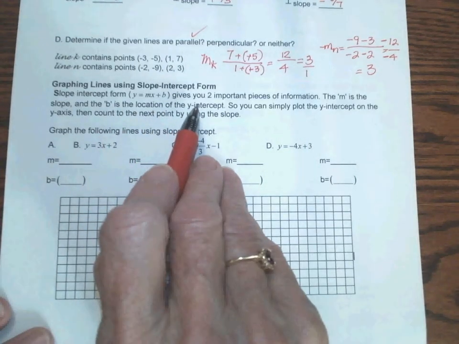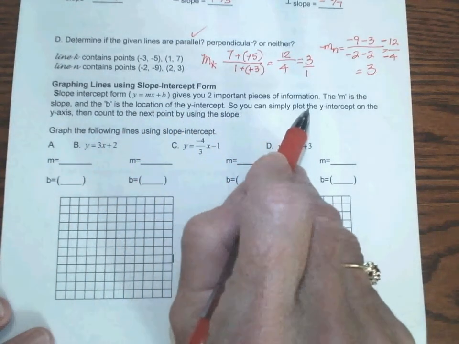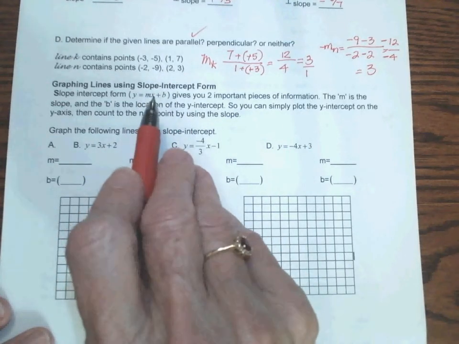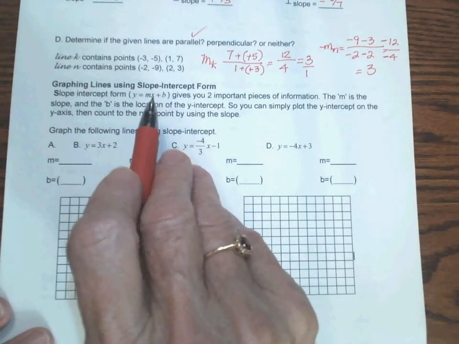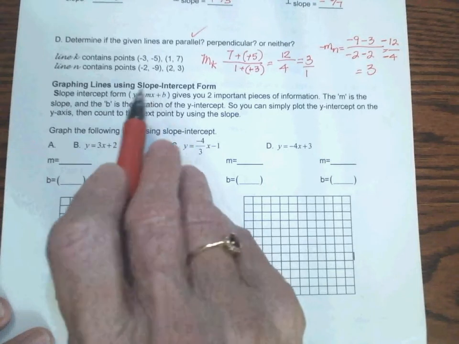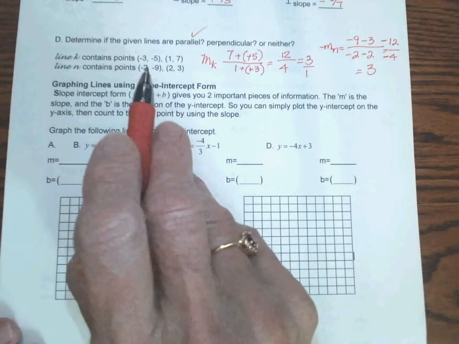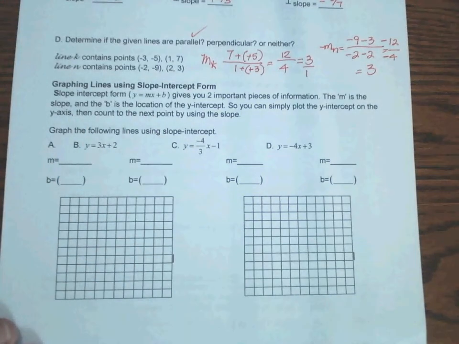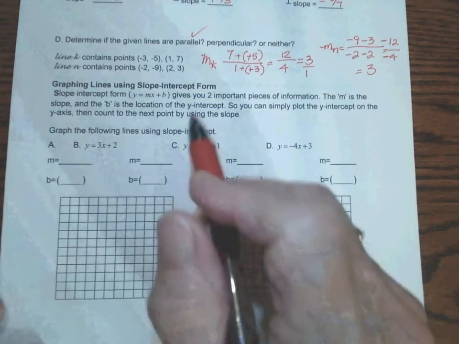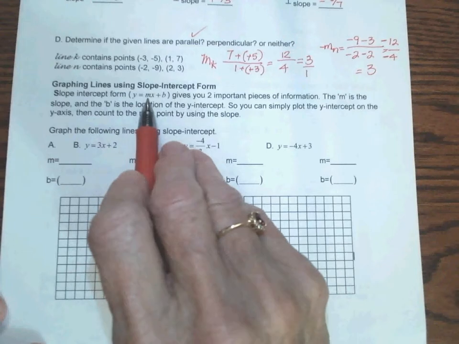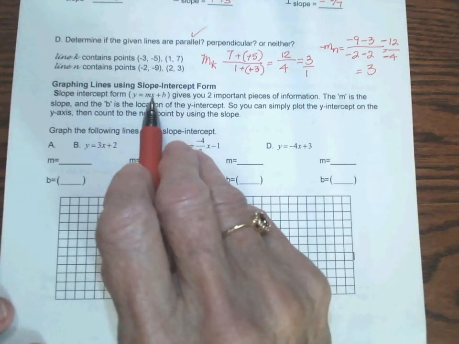Okay, the b is going to be our y-intercept. Okay, it's going to be a number that's going to be located on the y-axis. So you can simply plot and graph this line. You can basically graph any line by putting it in this form, and it makes it super easy compared to what we did in the other unit in 3.1.